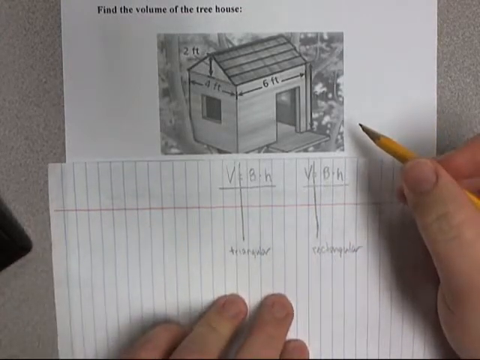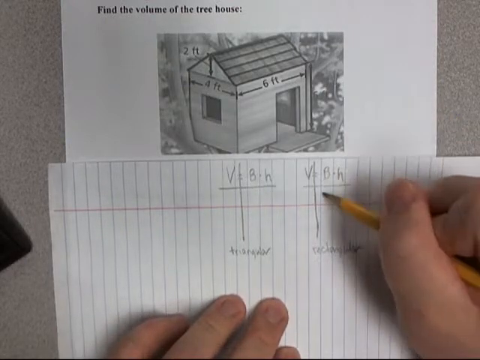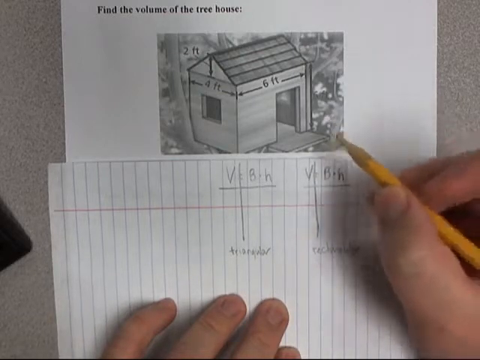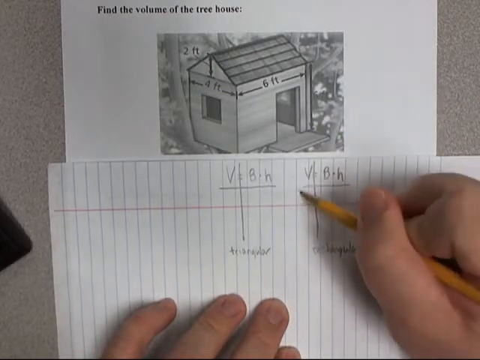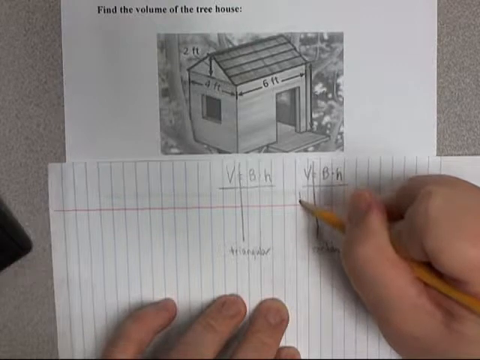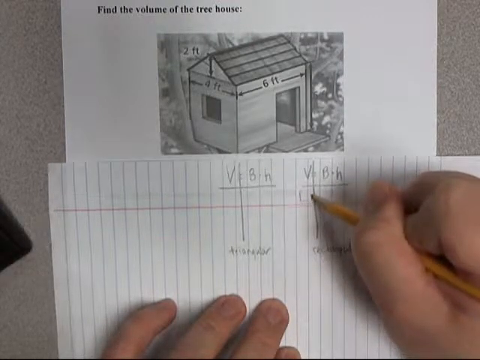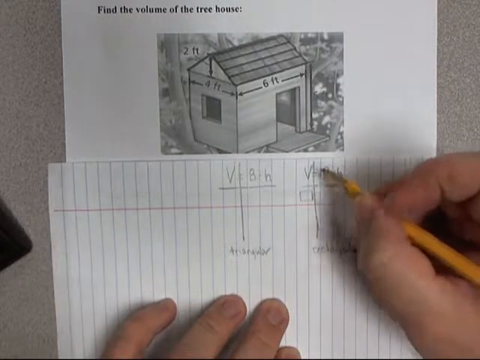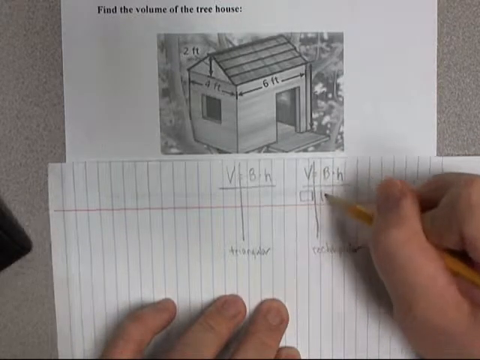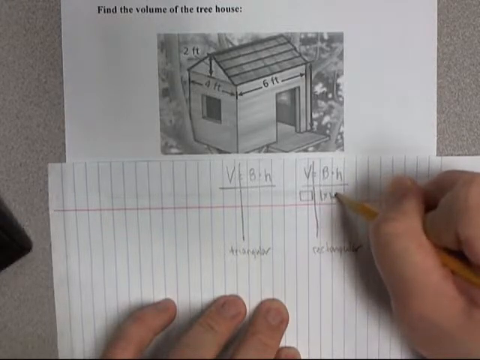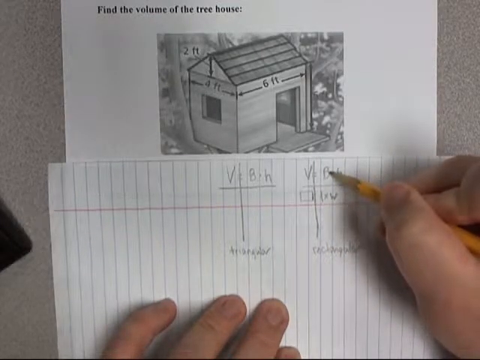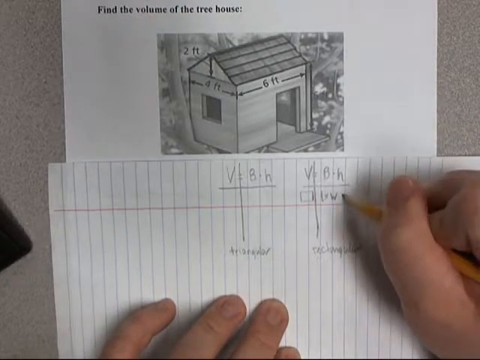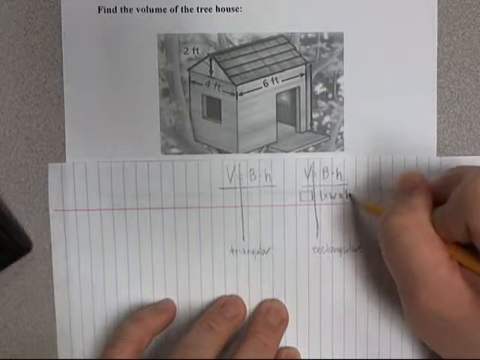And the formula for the rectangular prism is real easy. It's just length times width times height. But let's follow the steps. The first step is we need to identify the base. We want to draw the shape of the base underneath the V. So the shape of the base is a rectangle. And we know that the formula for area of a rectangle is just length times width. So instead of using capital B, I'm replacing capital B with the area formula for a rectangle. And then don't forget to multiply that by the height.